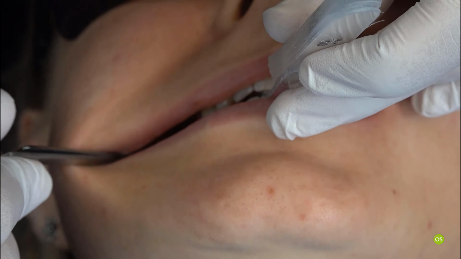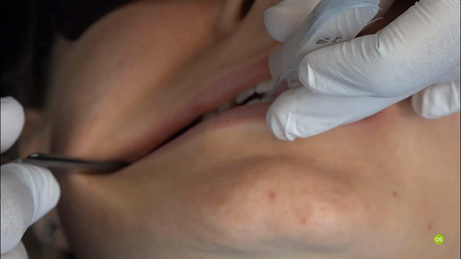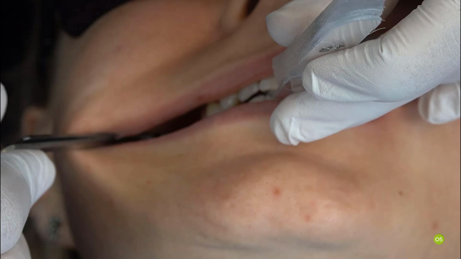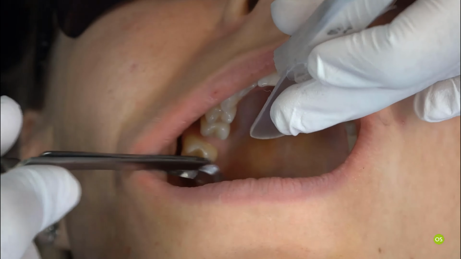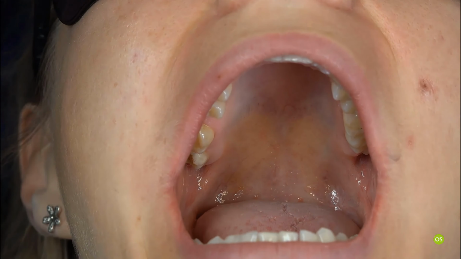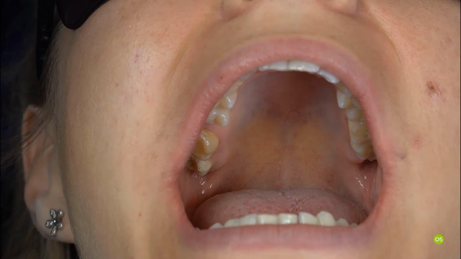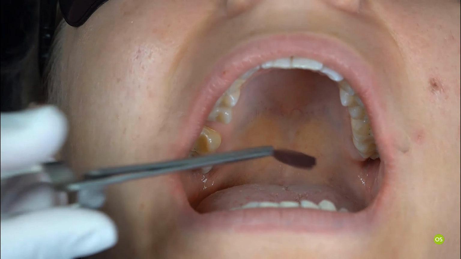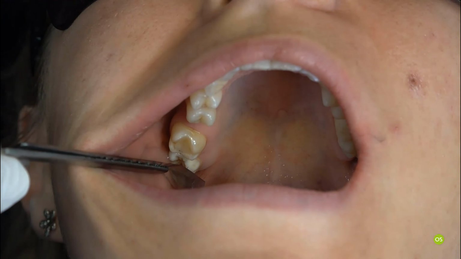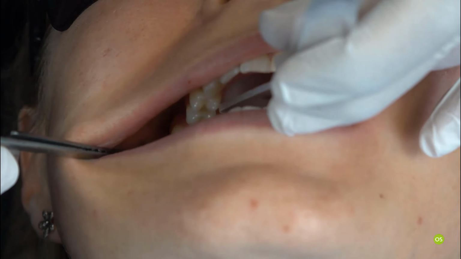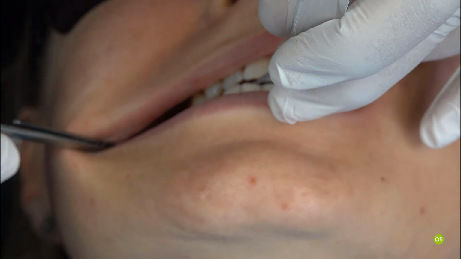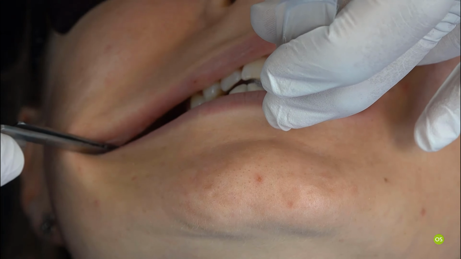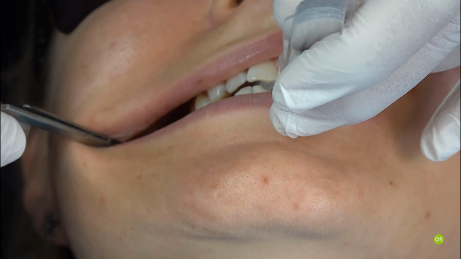Grind it forward and back. Squeeze. Open again. Close your teeth, grind it forward and back, and squeeze. Yeah, so I can see it's touching there.